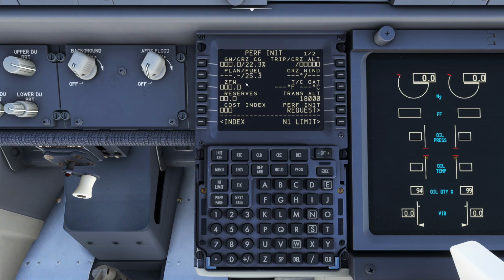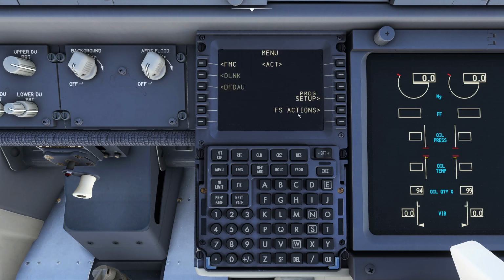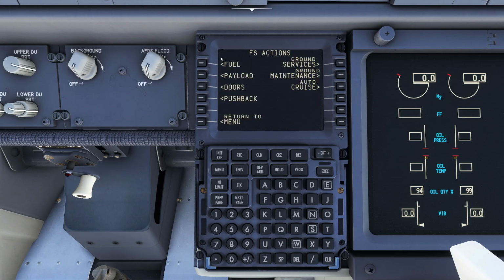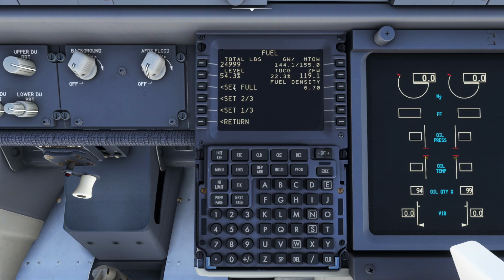I'm predicating all of this on us having filled the fuel in already. If you want to fill the fuel in, you go back to the menu button, go to the FS actions, and there's fuel and payload. So you may want to put a number of passengers and an amount of fuel in. If I go to fuel, for example, I can fill the plane completely up, or I can set a specific level in pounds or percent. So if I set full, we've got 100% and 46,000 pounds of fuel.